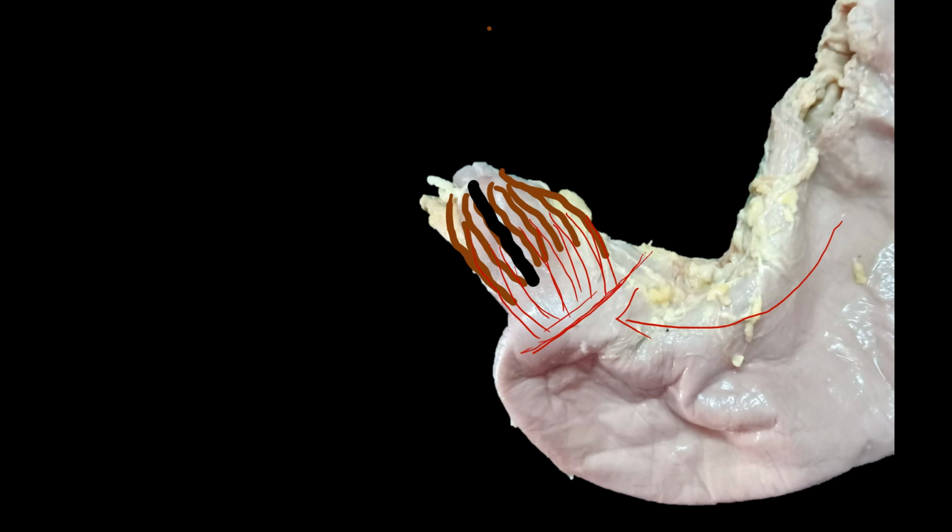Generally, Ramstedt operation is the operation of choice, where a vertical incision is put at the pyloric part that will relieve the contracted state of the muscle. Sometimes acquired pyloric stenosis is also seen in adults. The operation remains the same. The surgical intervention remains the same. So this condition is also known as congenital hypertrophic pyloric stenosis.